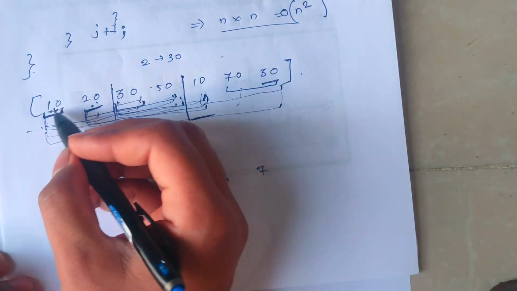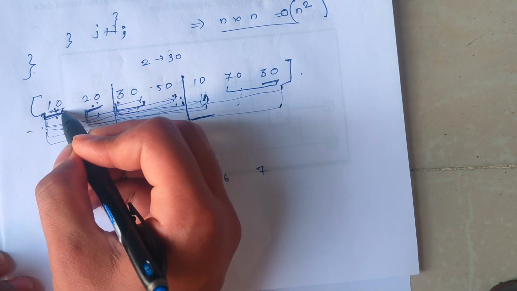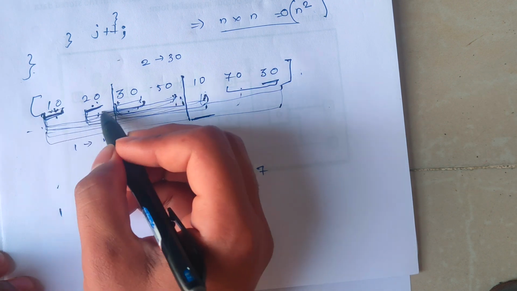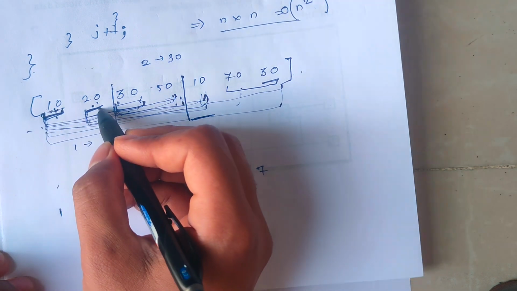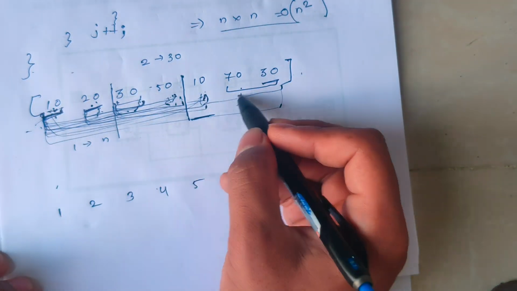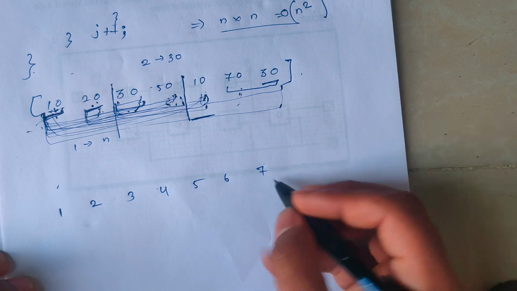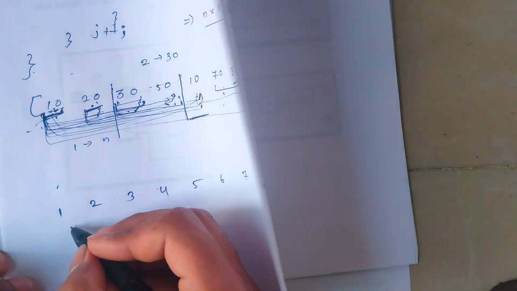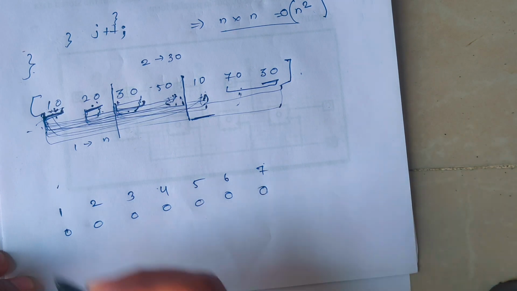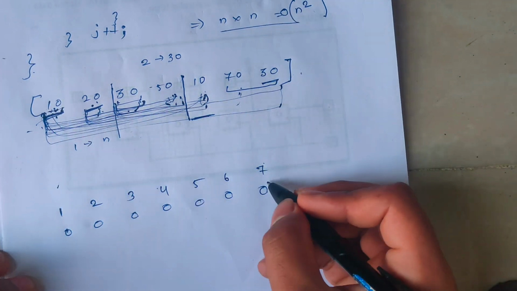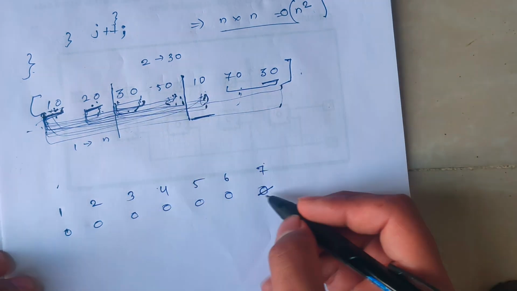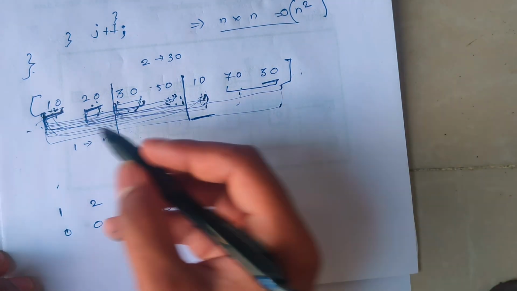Suppose let's have 10. 10 could be the minimum for window size 2, 3, 4, 5, 6 and 7. So let's have their values 0 first. For window size 7, 10 would be minimum. So maximum of 10 and 0 would be 10.